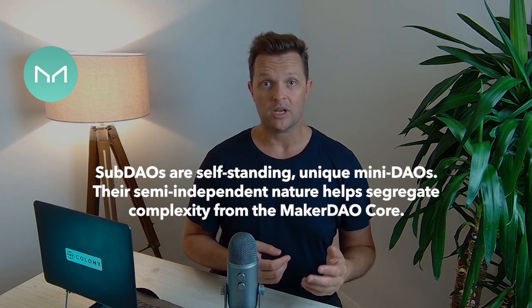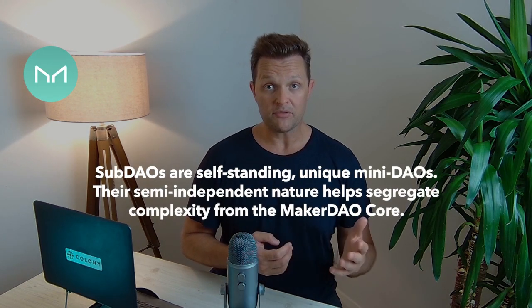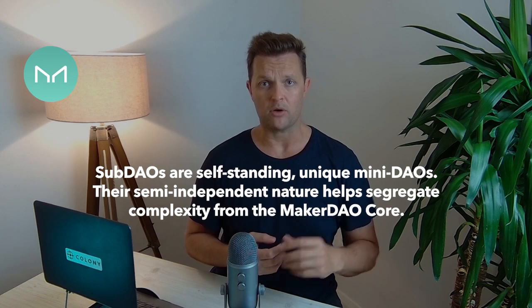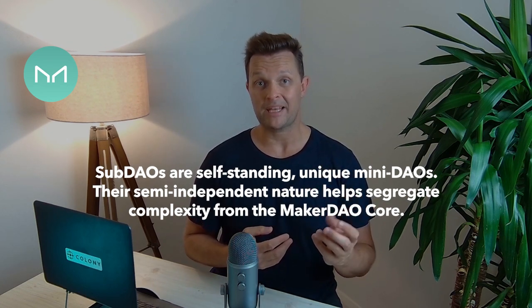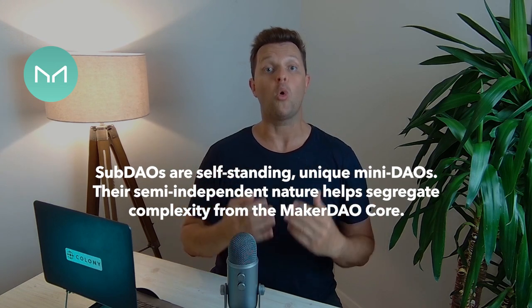MakerDAO has now introduced the concept of sub-DAOs. These sub-DAOs are self-standing, unique mini-DAOs. Their semi-independent nature helps segregate complexity from the MakerDAO core. However, sub-DAO governance runs on top of Maker Core's governance infrastructure, and Maker token holders retain control of many of the sub-DAO's assets. So as you can see, there are many different ways to think about structuring a DAO.